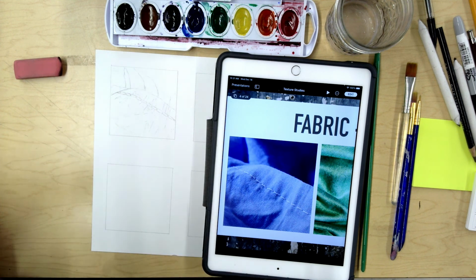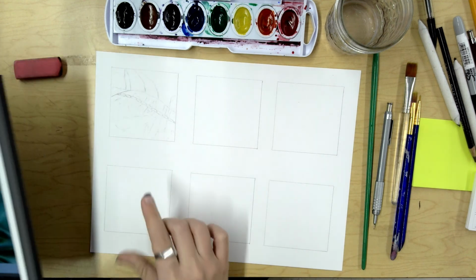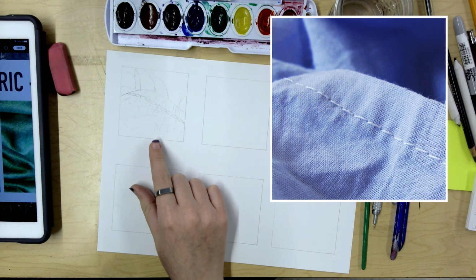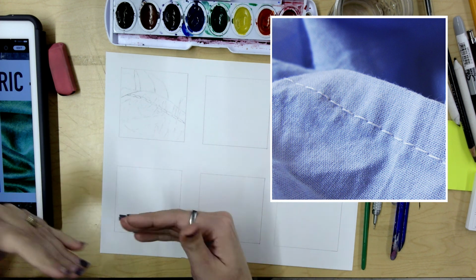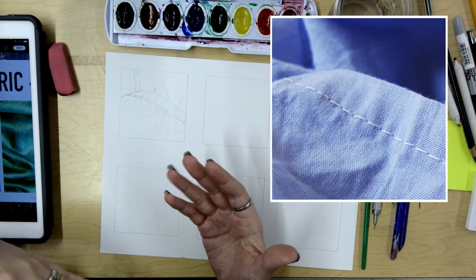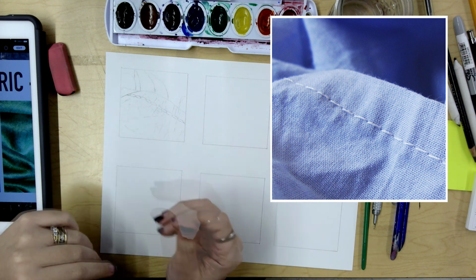Or you could even leave it simpler than this and create those differentiations with just your watercolor and not really block in those shadows. But it does make it easier if you go ahead and block it out.